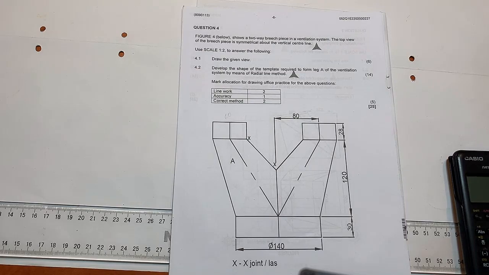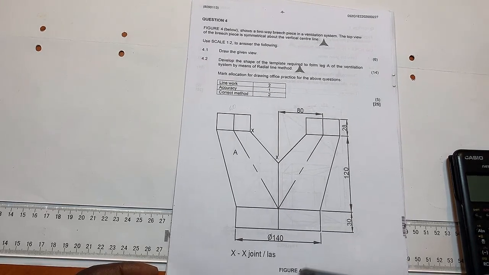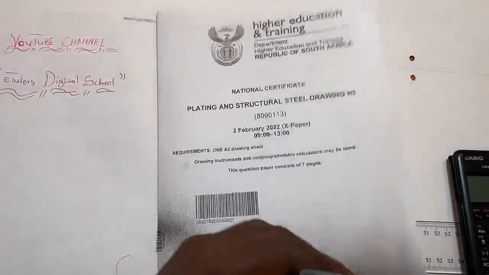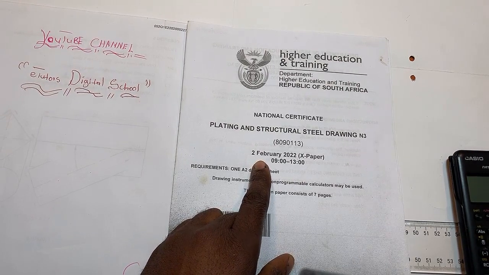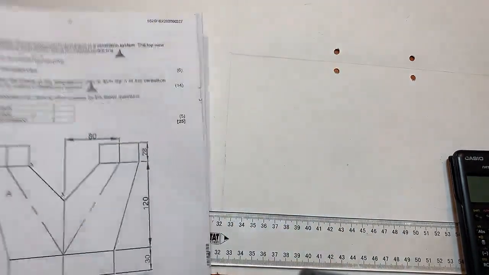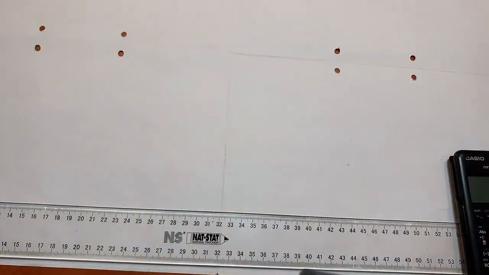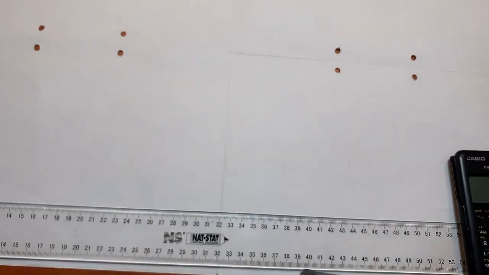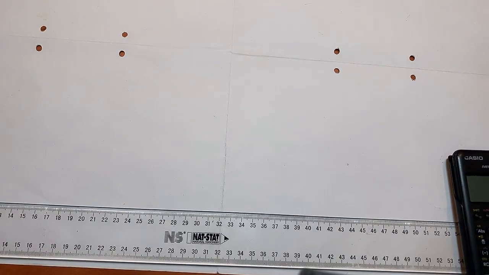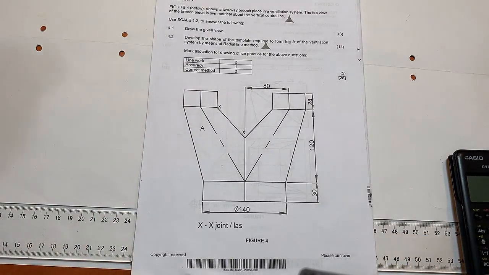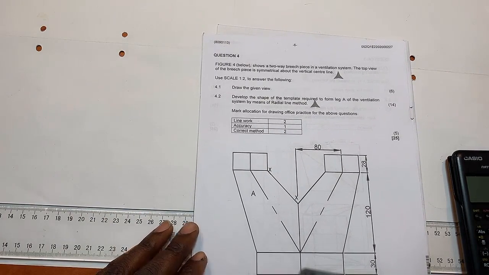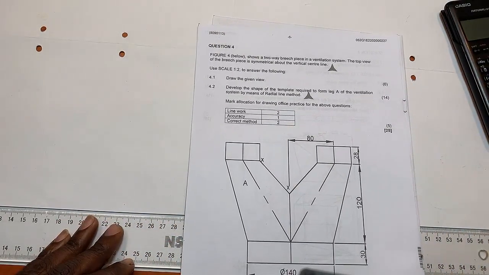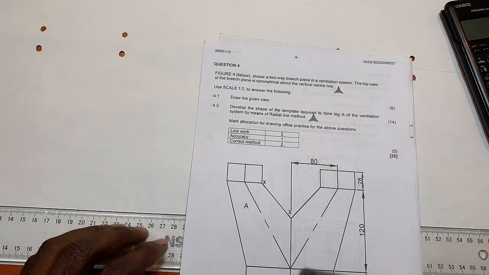Next one, guys. So this is the previous question paper that was written on 2 April 2022. So let's quickly look at this one. Yes, so this is Boilermaker N3, PSSD N3. I'm going to read the question.